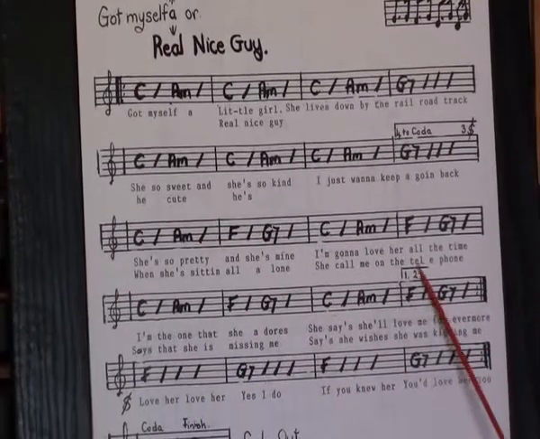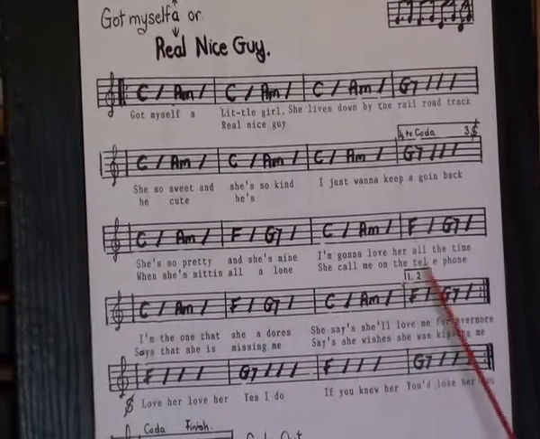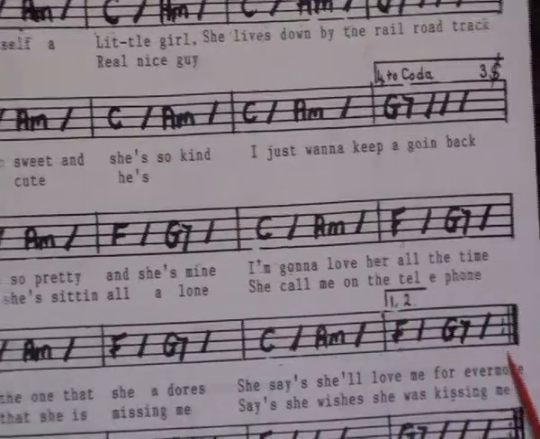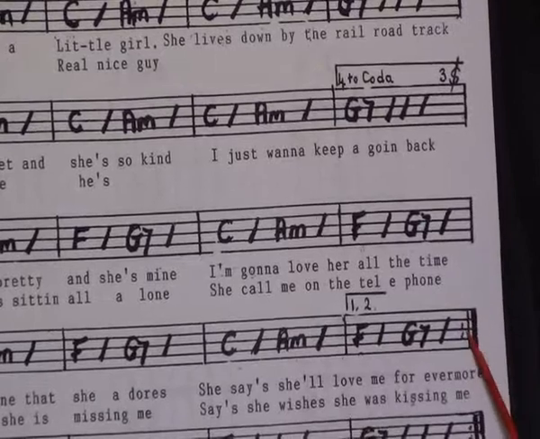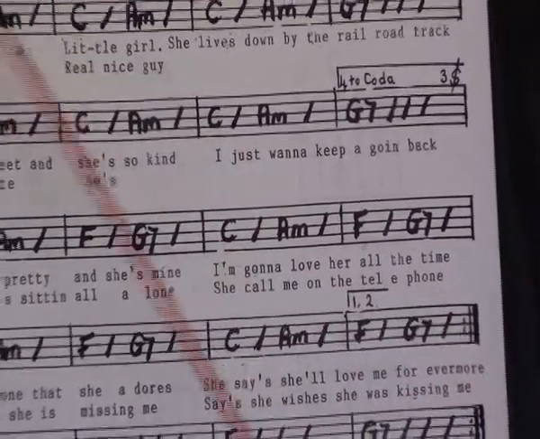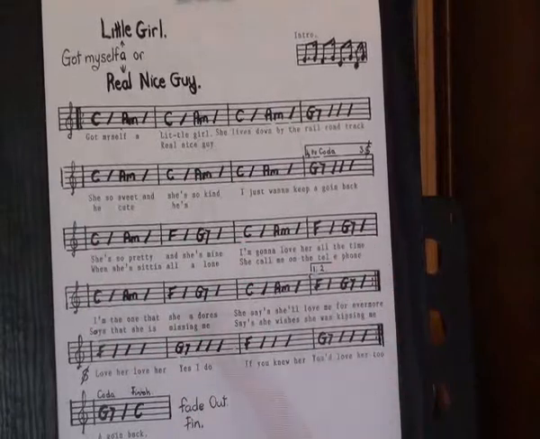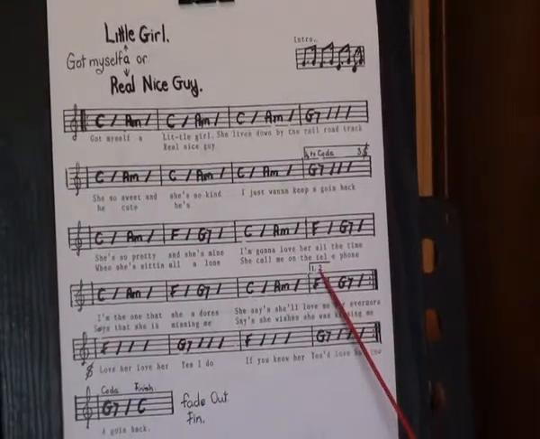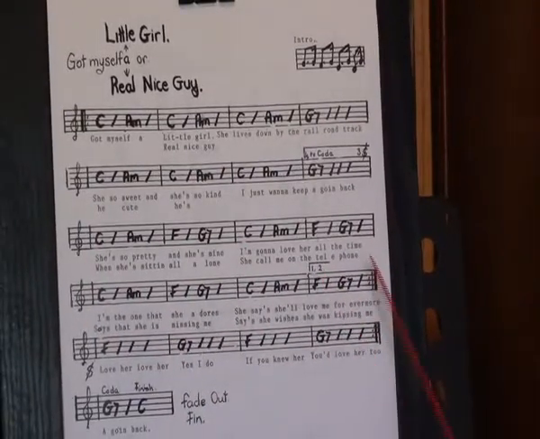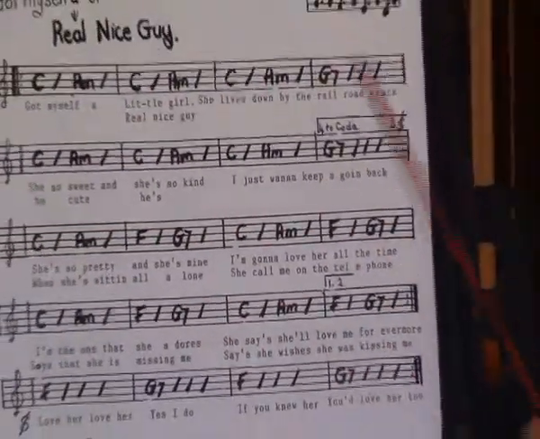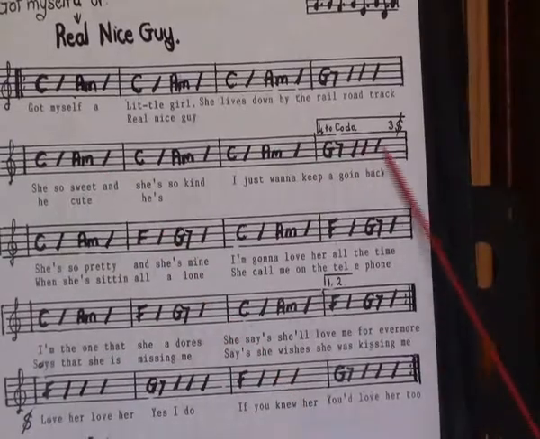And here, as you can see, we've got what we call a first time and second time bar, but we've got the double lines and double dots. So this says go back to the start. So we go back again and do the whole thing again. Then we come to this spot and it says go back to the start, because this is the second time we've been here.